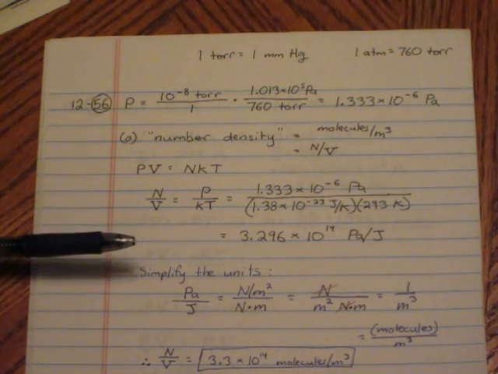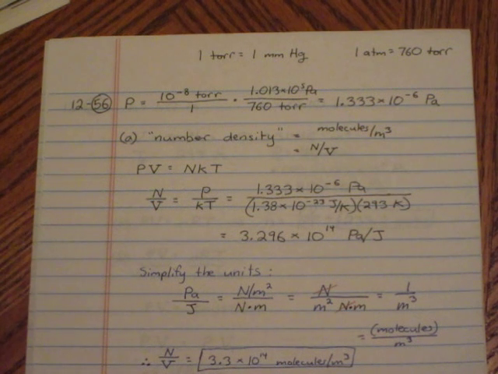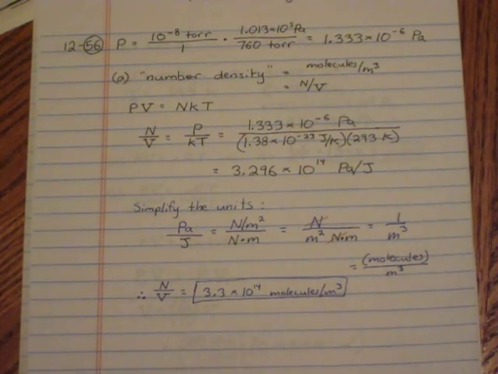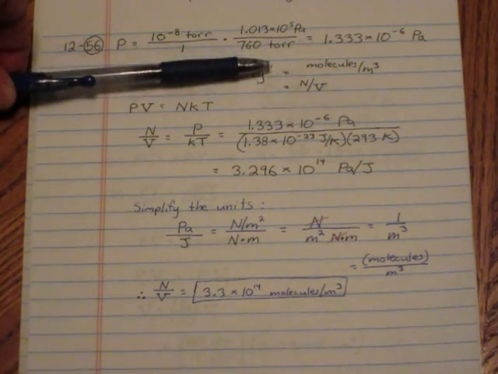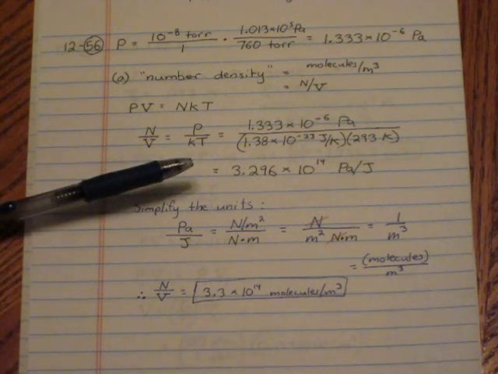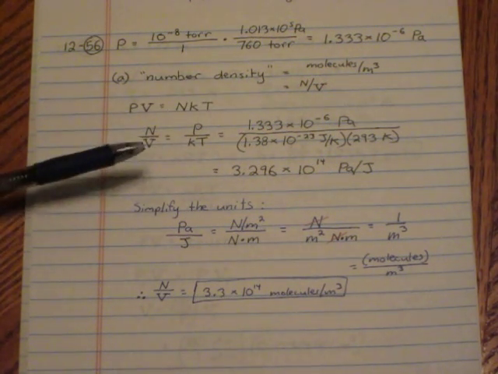Now, you see the answer, you see those dimensions are in pascals per joule. So it's good, those are kind of awkward units, not what we're used to. And we know that we're expecting molecules per cubic meter. So let's satisfy ourselves that pascals per joule is the same as molecules per cubic meter.